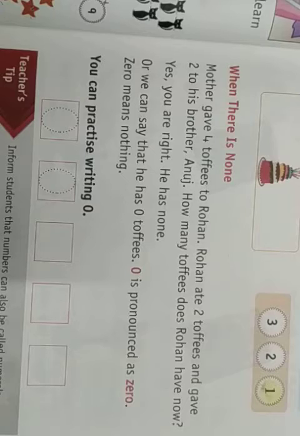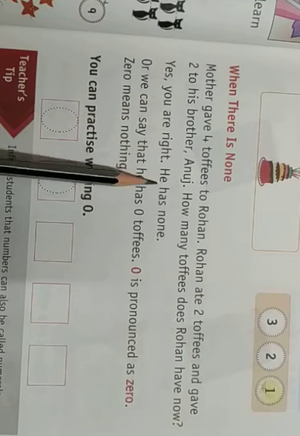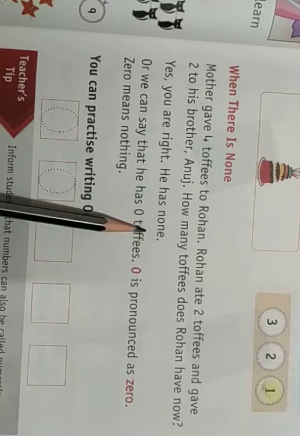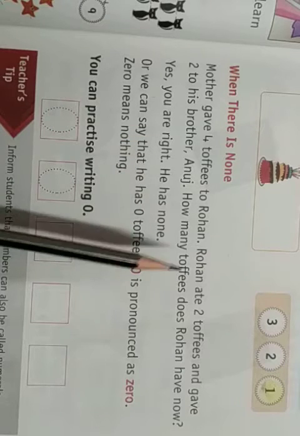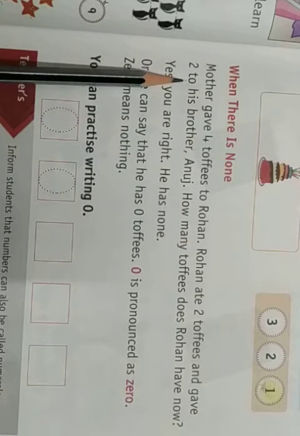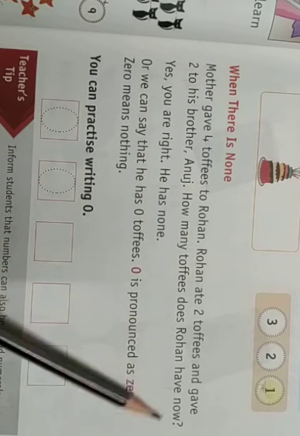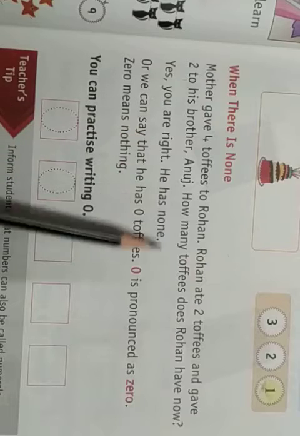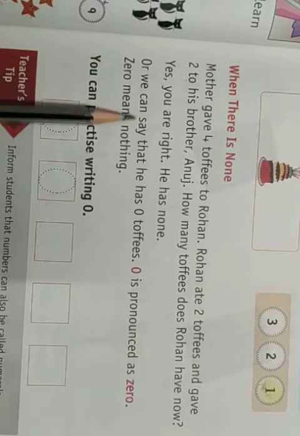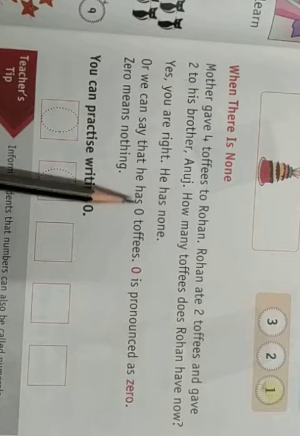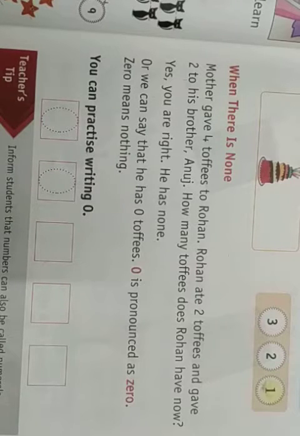So next is the same thing. Yes, you are right. He has none. Rohan is not having any toffees because he ate 2 toffees and gave 2 to his brother Anuj. How many toffees does Rohan have now? Yes, you are right. He has none. Or we can say that he has 0 toffees. 0 means nothing. 0 stands alone. It doesn't have any value.